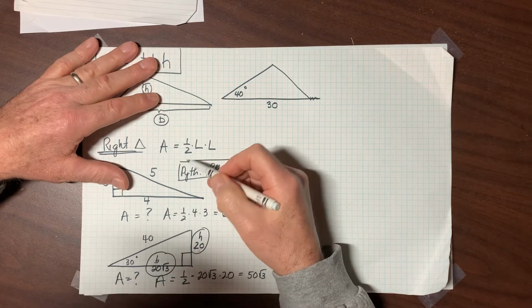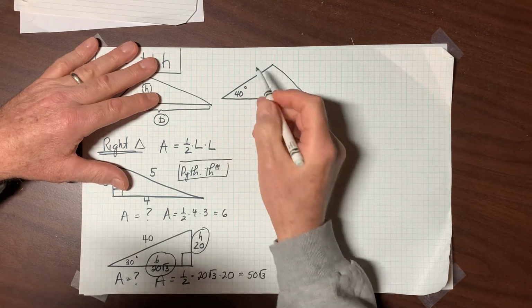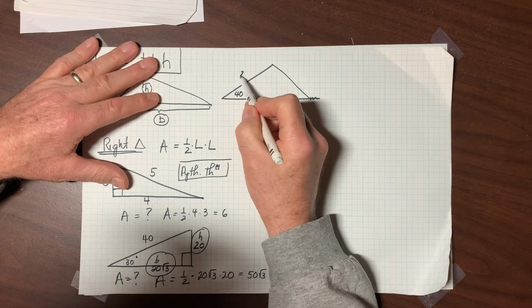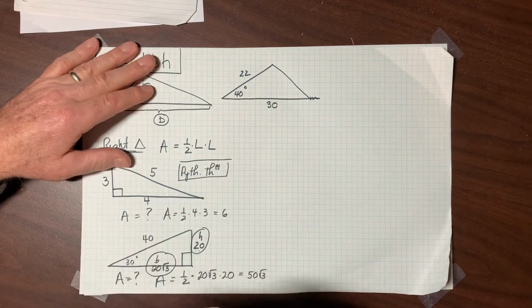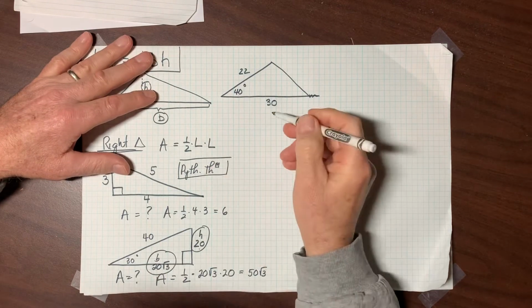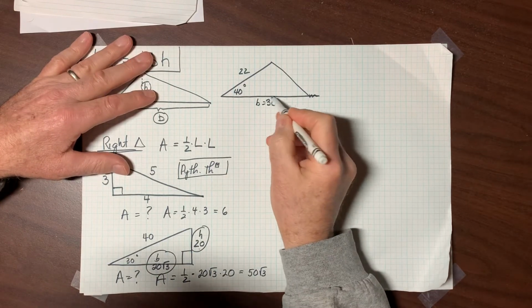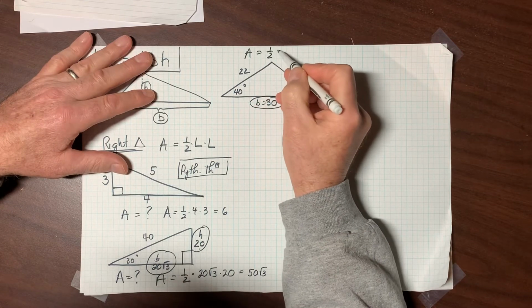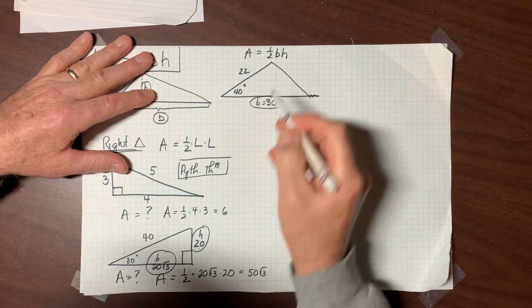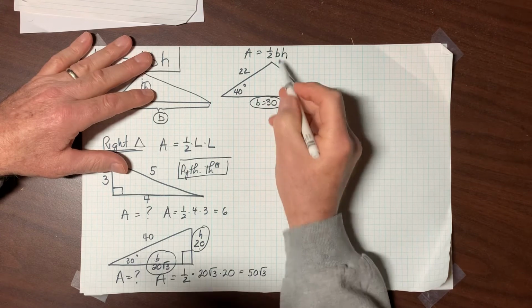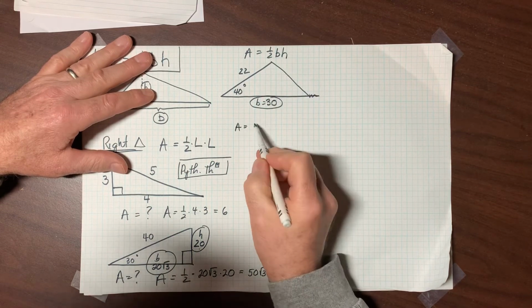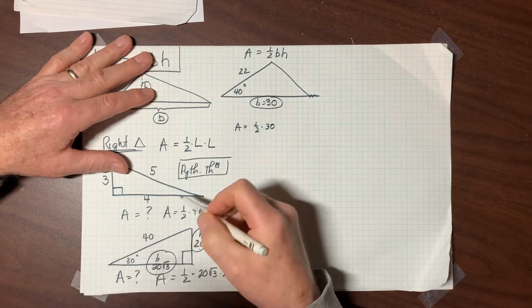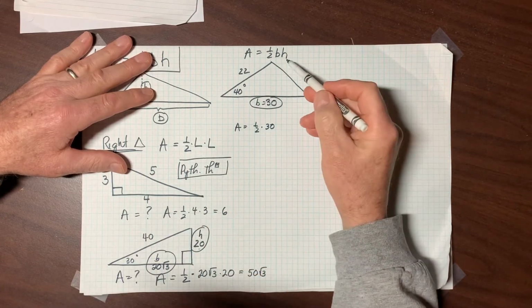And then I tell you that this side right here is, let's say, 22. So this is the base here. This is your formula: area equals 1/2 times base times height. So you've got a value to put in for B. You can do that right now: 1/2 times 30. But what you do not have is a value to put in for H.